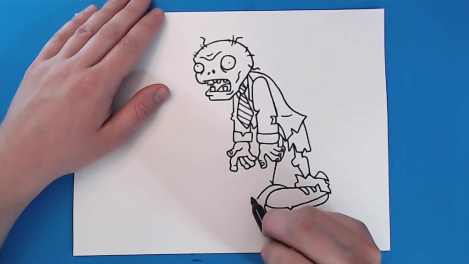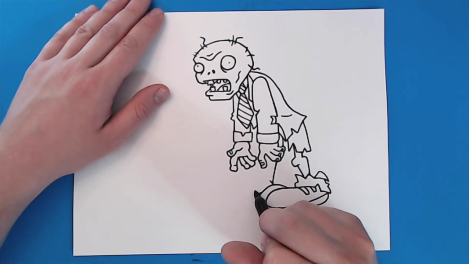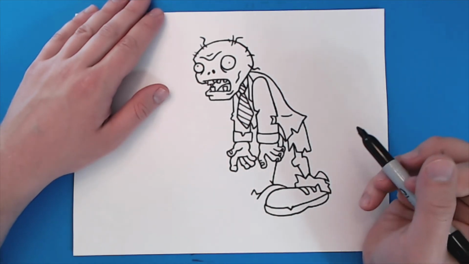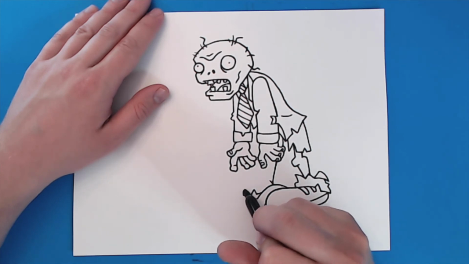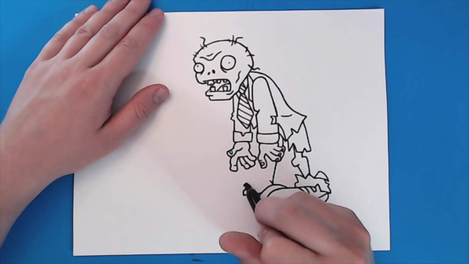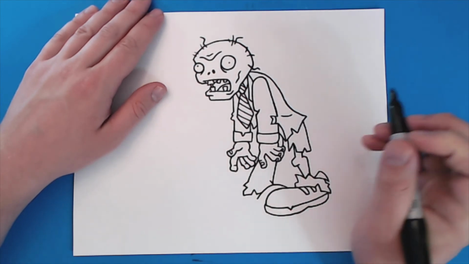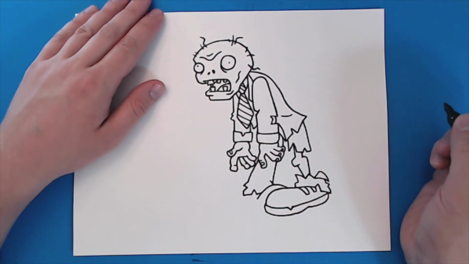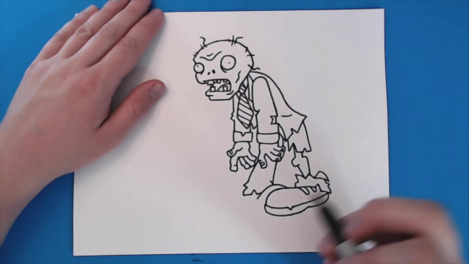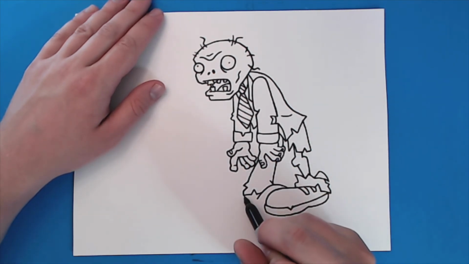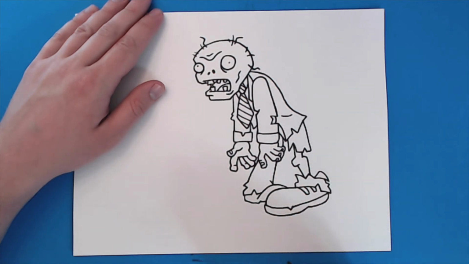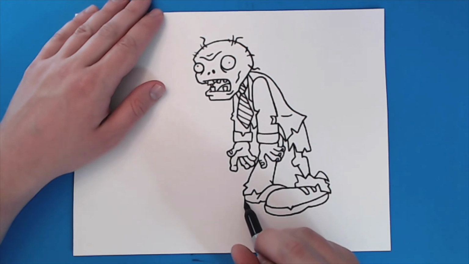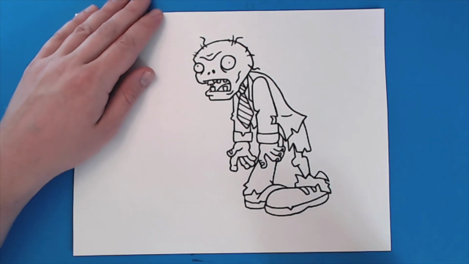Now, right on top of this curve, I'm going to draw a line that goes over, up, and down to form a triangle. Then over, up, in, out, in, and then straight up like that. And then this one, I'm going to go down, over, and then up and over again. And then I'm just going to go down and then straight over like that.